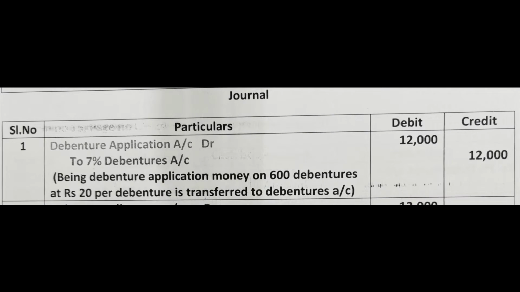600 debentures at the rate of 20 rupees each. Application money should come now. That amount we are transferring to debenture account. For that we are writing this entry. So mention that as a narration: being debenture application money on 600 debentures at 20 rupees per debenture is transferred to debenture account.